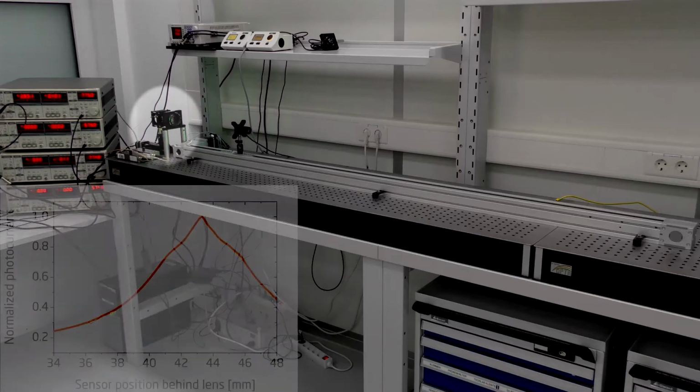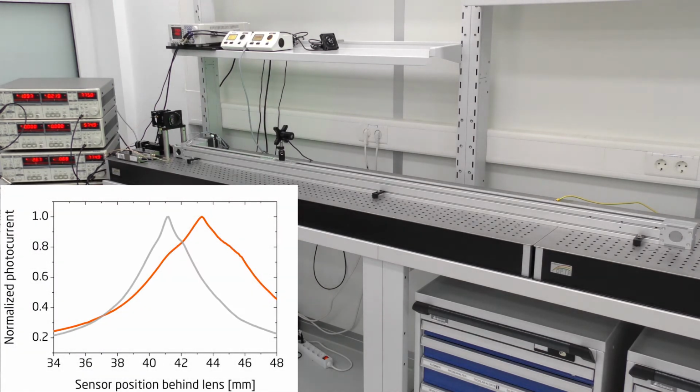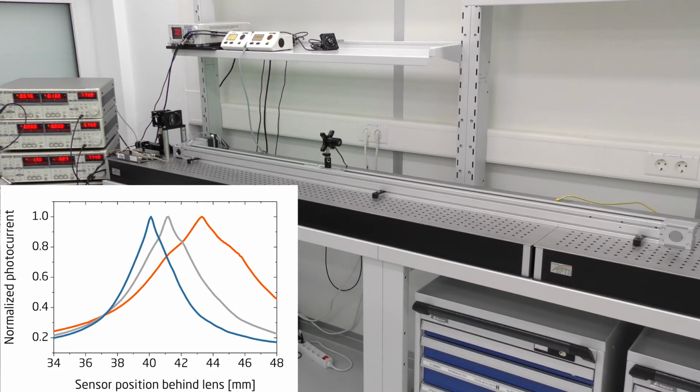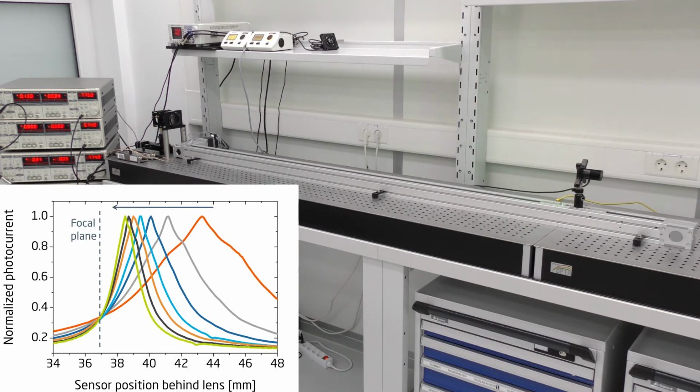We now continue to focus the light by moving the sensor behind the lens and measuring the photocurrent. We repeat this for various distances between the LED and the camera lens. Each of the photocurrent curves corresponds to one LED distance. The maximum is located where the light is in focus. The peaks move closer to the focal plane as the LED's distance increases. They converge towards the focal length of the lens.